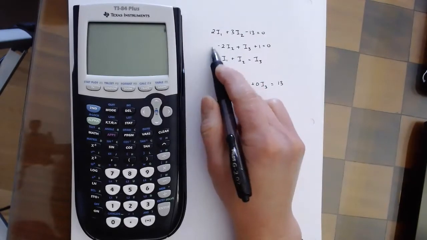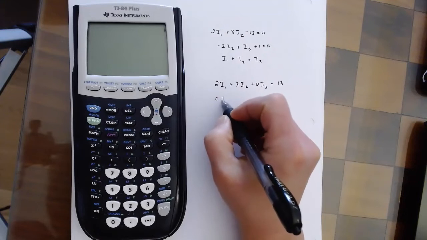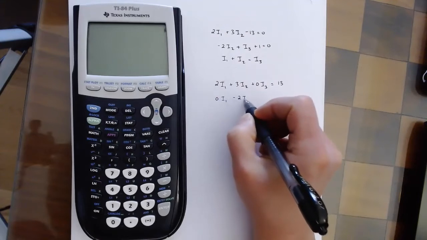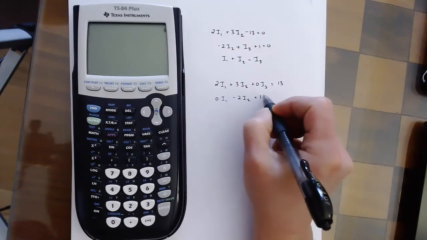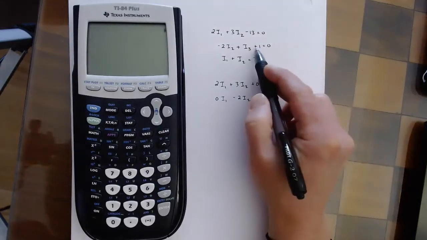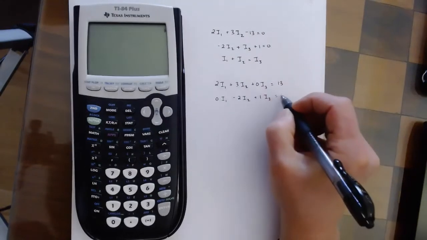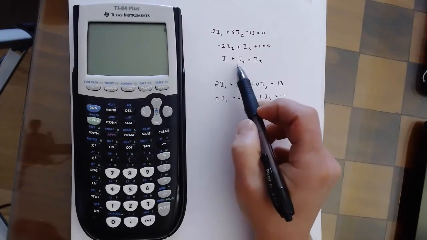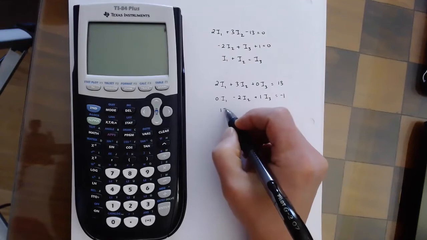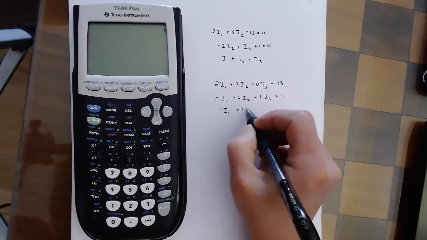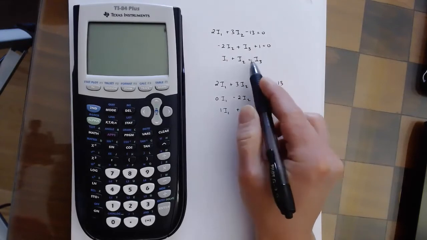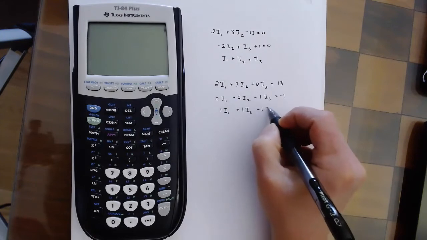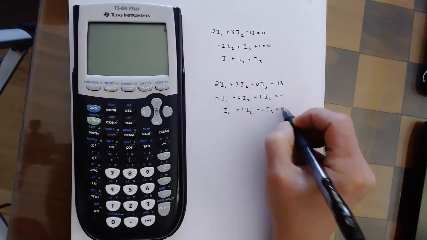This second equation doesn't have an I1 term, so this is 0 I1 minus 2 I2 plus 1 I3, and then this plus 1 gets pulled over, so that becomes negative 1. And then this was the junction rule, I1 plus I2 equals I3, so that just becomes 1 I1 plus 1 I2, pull the I3 over, so that's minus 1 I3 equals 0.